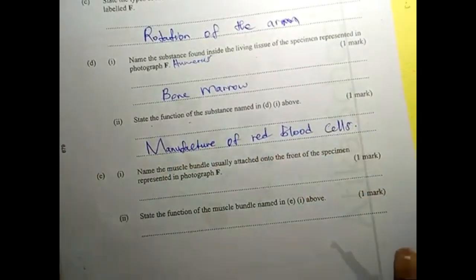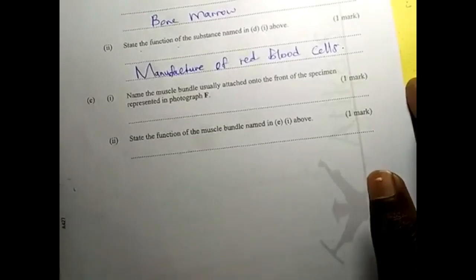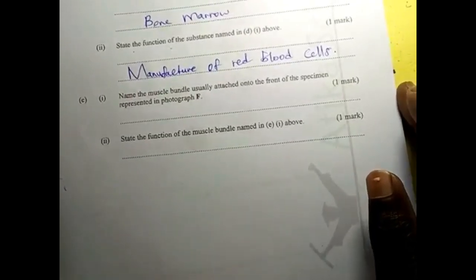C, Roman 1. Name the muscle bundle usually attached onto the front of the specimen represented in photograph M. We are asked the muscle bundle of the humerus. You know that the muscle bundle in front is the biceps, while the muscle bundle at the back is the triceps.